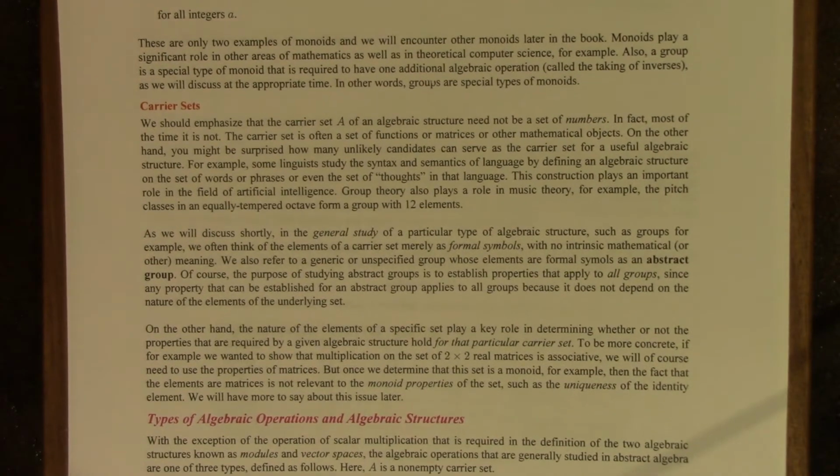I'd like to emphasize, because I know some students will be confused at first, that the carrier set of an algebraic structure need not be a set of numbers. And most of the time it's not. The carrier set is often a set of functions, matrices, some other type of mathematical object.